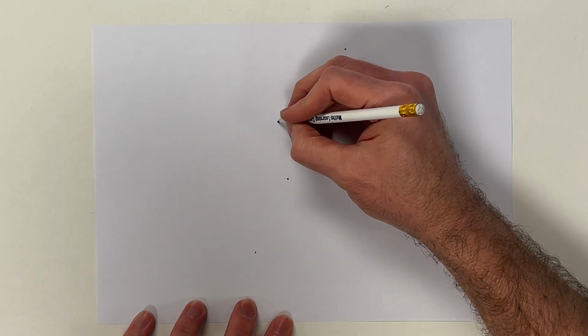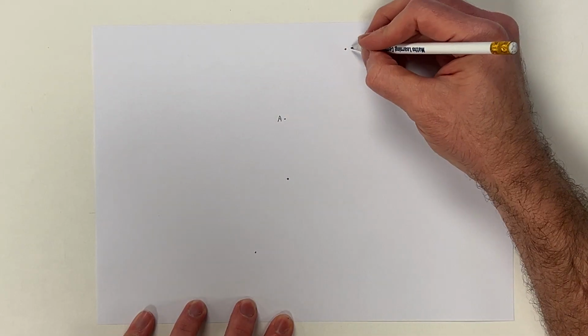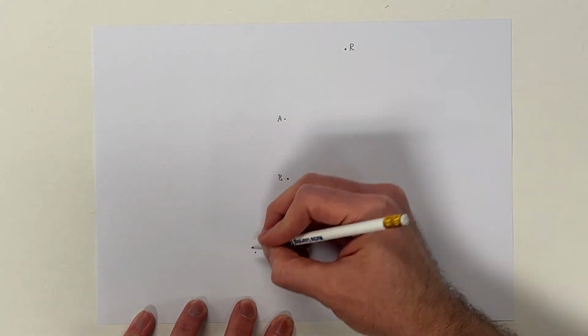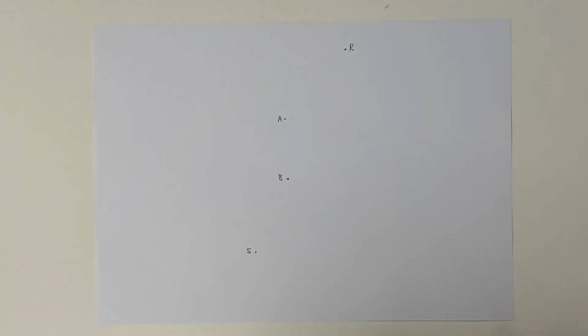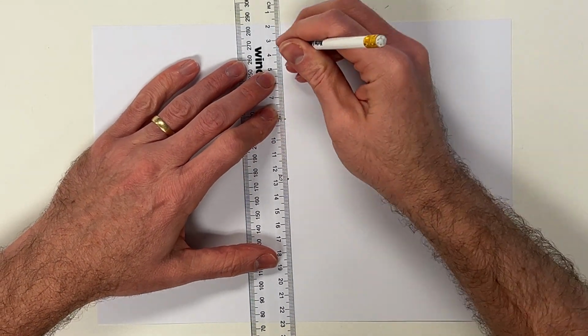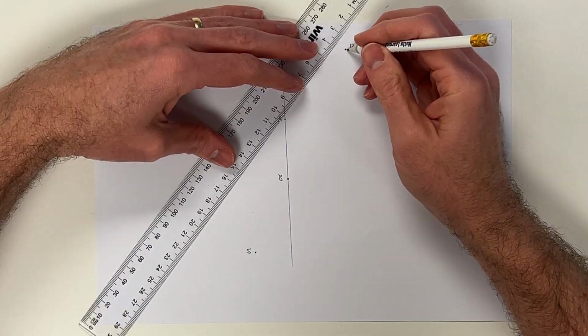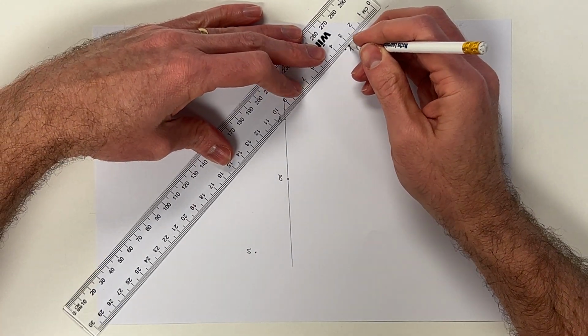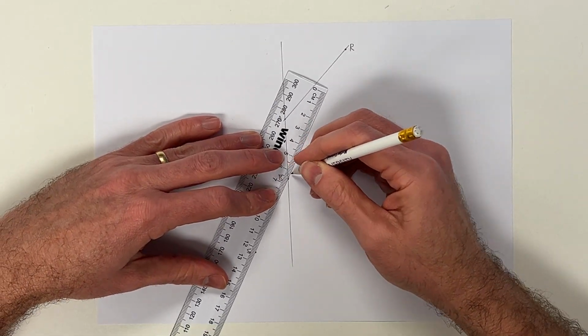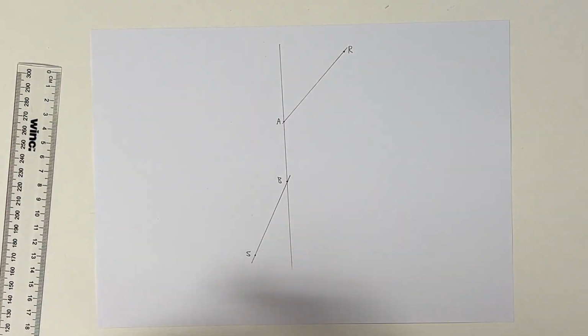All right, first I'm going to label them. Call this A with a point R on its circumference and call this B with a point S on its circumference. And then I'm going to draw the line through A and B, draw the radius for circle A and the radius for circle B.